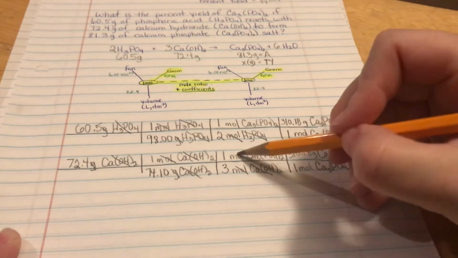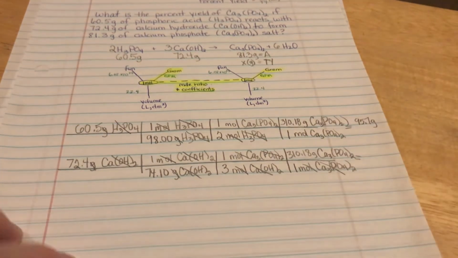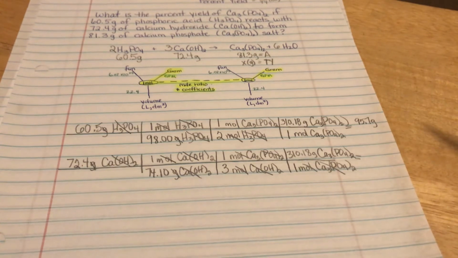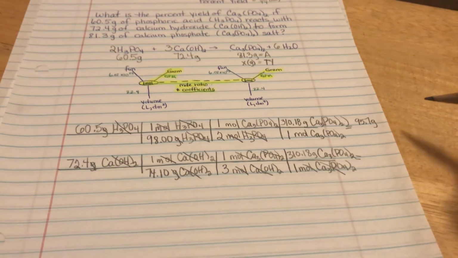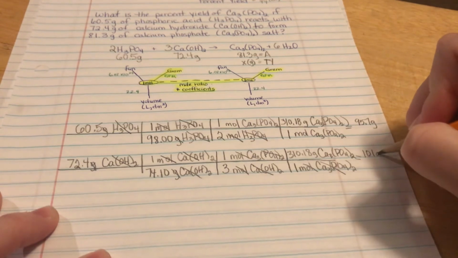And notice moles of calcium phosphate cancel out. When you're going through on your calculator, once again, everything on top you multiply, everything on the bottom you want to divide. The answer we come out with here is 101 grams.